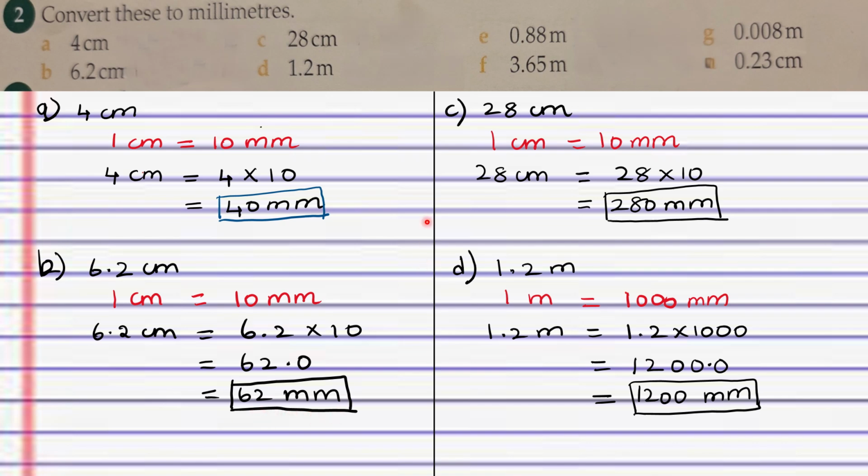Now C sum. Again centimeter. So 28 centimeter, we are going to convert to millimeters. So 1 centimeter equals to how many millimeter? That is 10 millimeter. So we are converting bigger unit to smaller unit. So we should do the multiplication. So 28 centimeter equals to 28 into 10. Okay, so 280 millimeter.